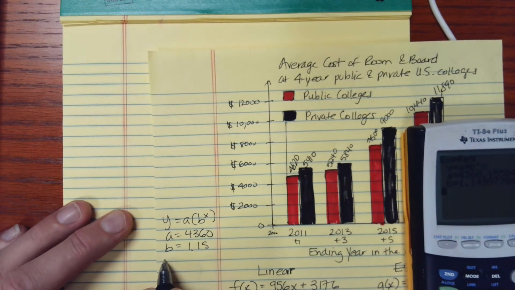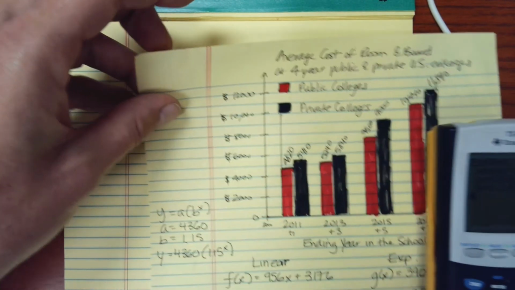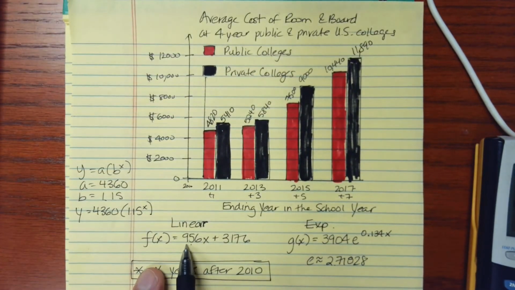So really I'm using y equals 4,360 times 1.15 to the x. Alright, now here is my linear model, 956x plus.